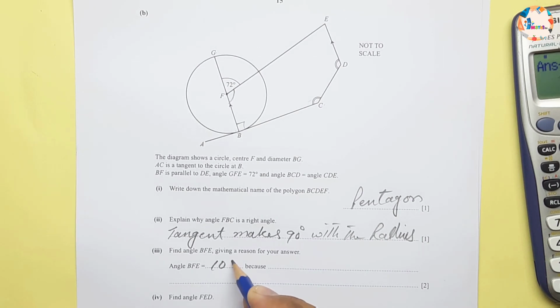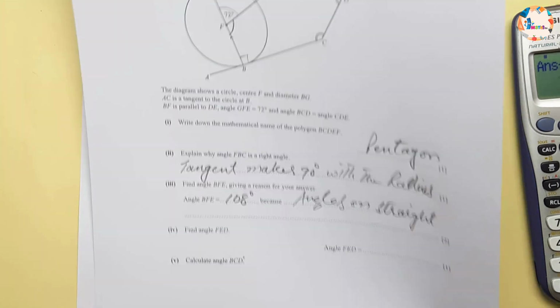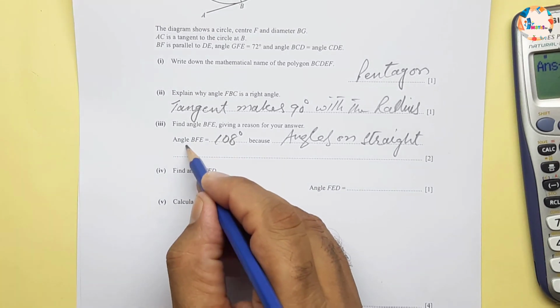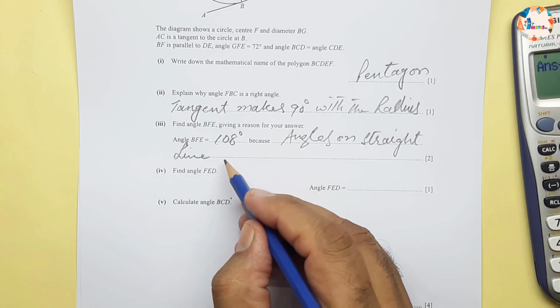So we can write 108 degrees because angles on straight line add up to 180 degree.